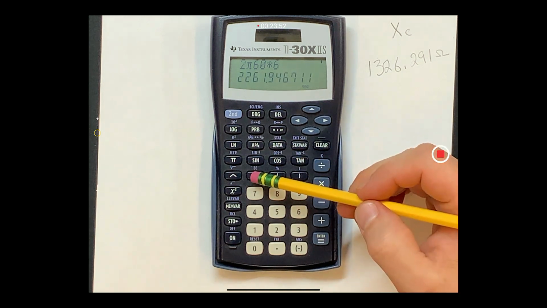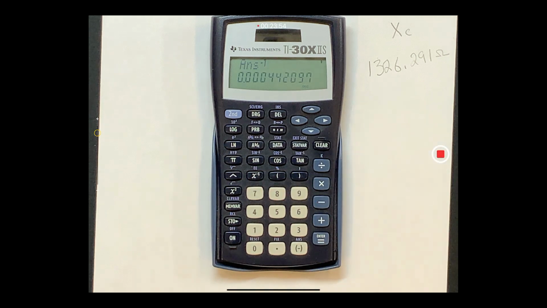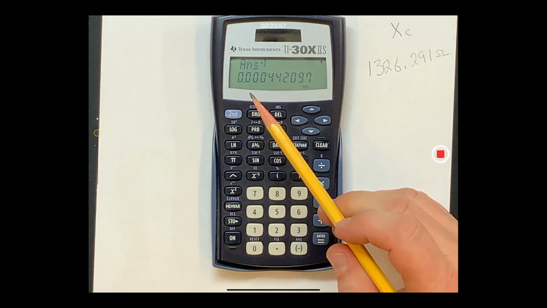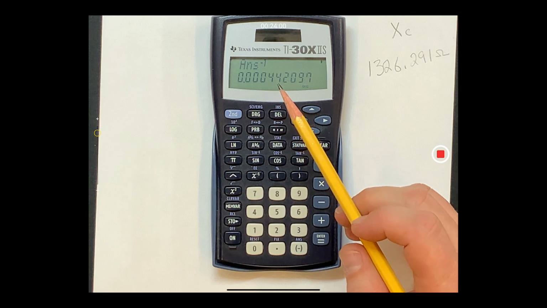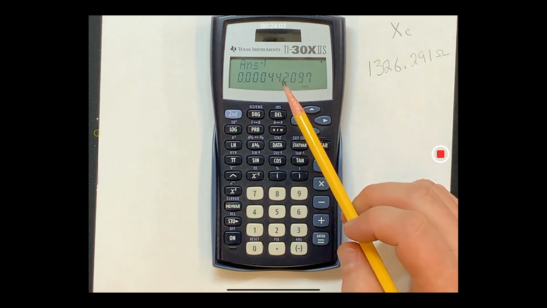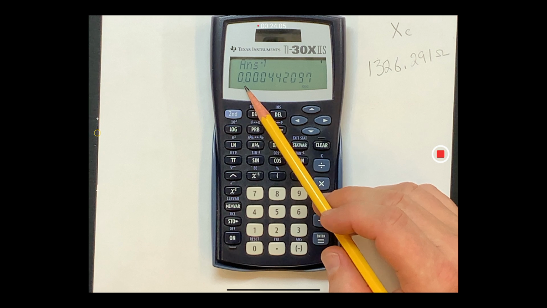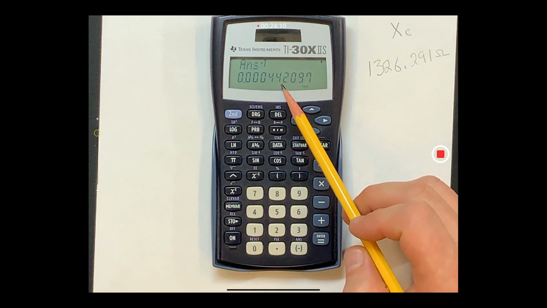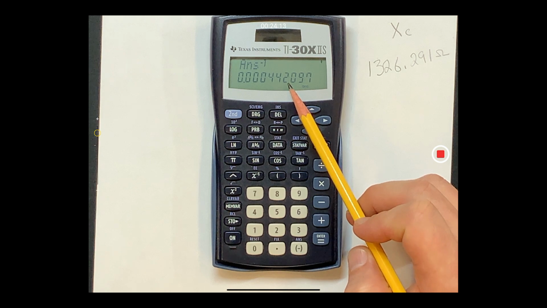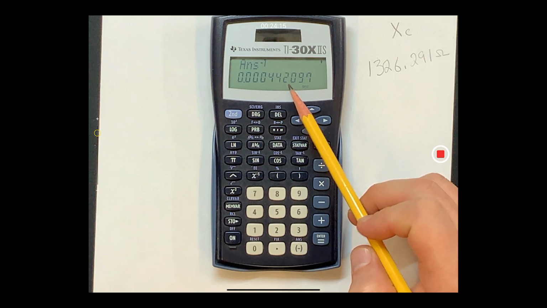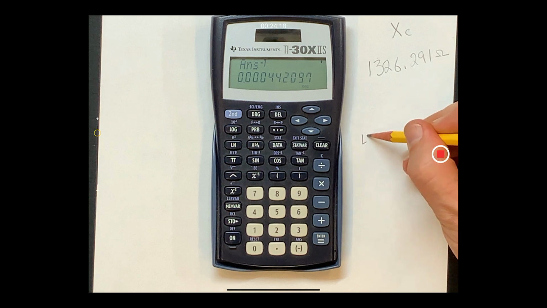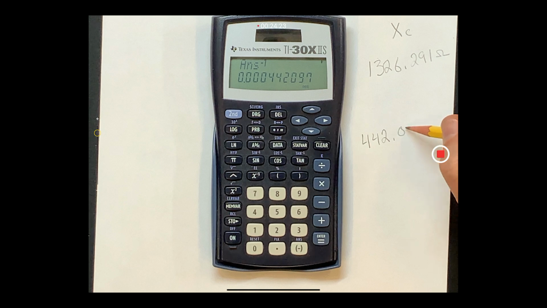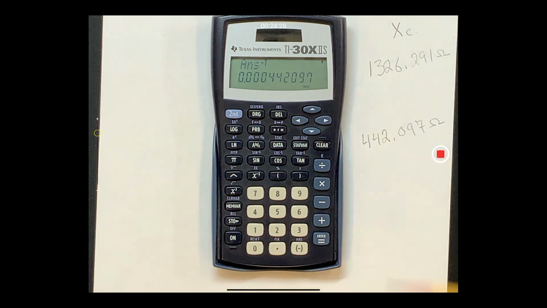So then I have to find the reciprocal again, and I get 0.00044297. Again, moving that decimal point over 6 spaces is going to give me 442.097 ohms of capacitive reactance.